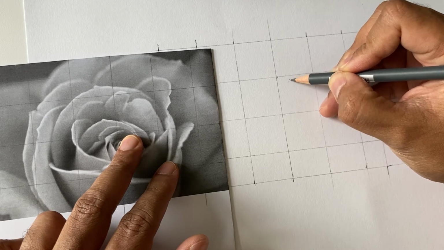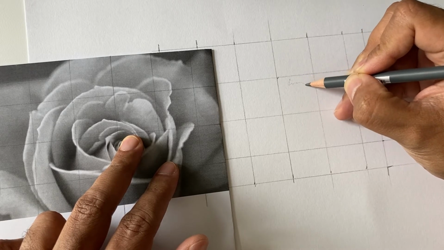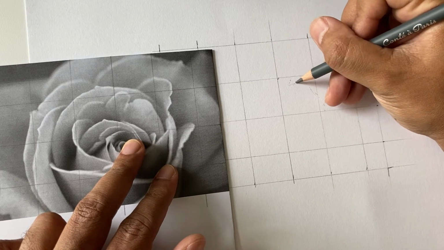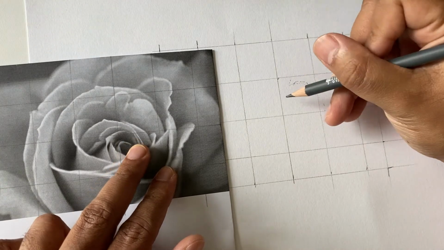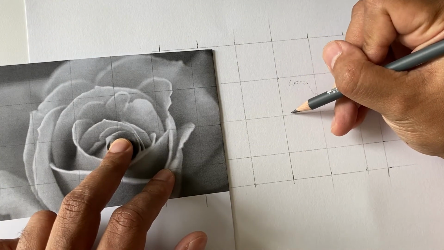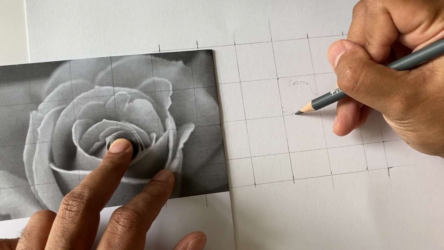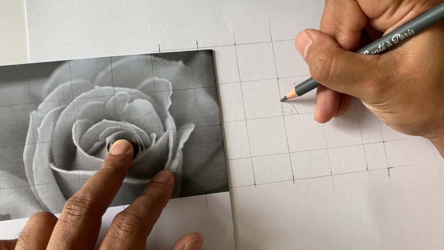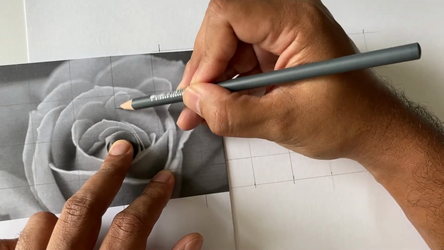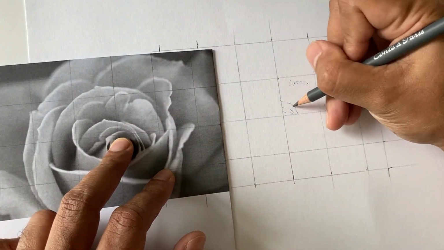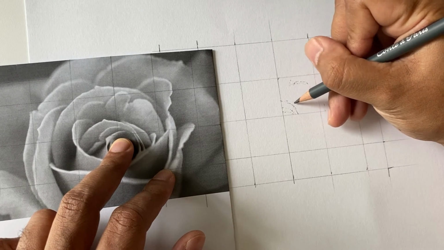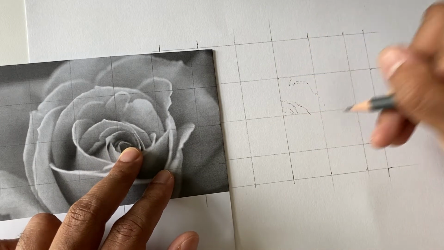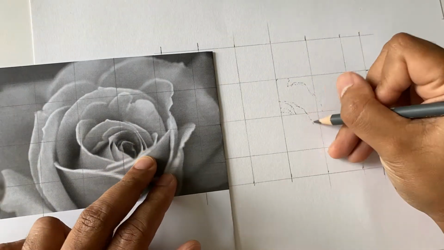So in order to do this, I will focus on one box first. I'll begin by focusing on just one box and really studying the lines and shapes that make up the picture in that box. In particular, I will pay close attention to where the shapes and lines meet the outline of the box, and I will use that as a guide to transfer onto my box on the paper. This is to ensure that the proportions are correct, which will then ensure that there's accuracy in the drawing.